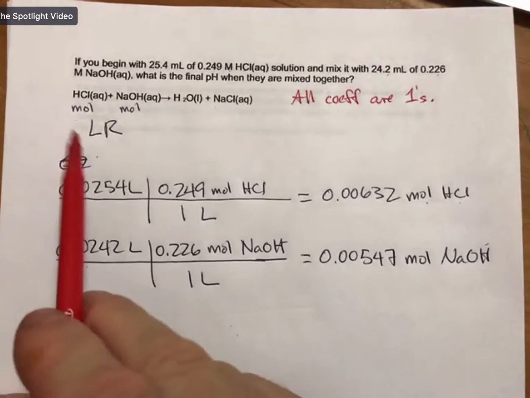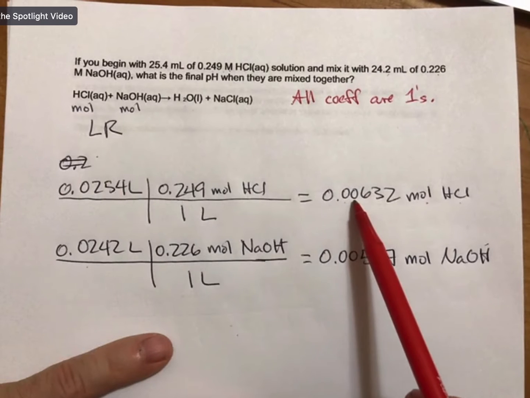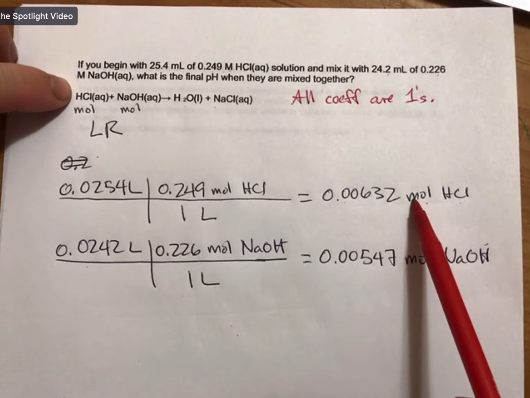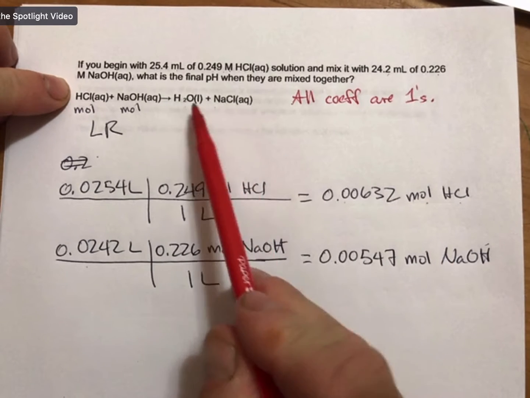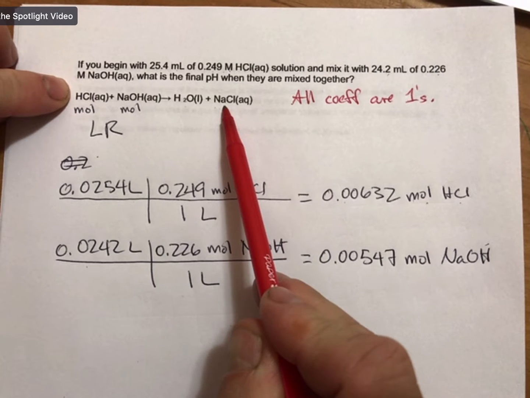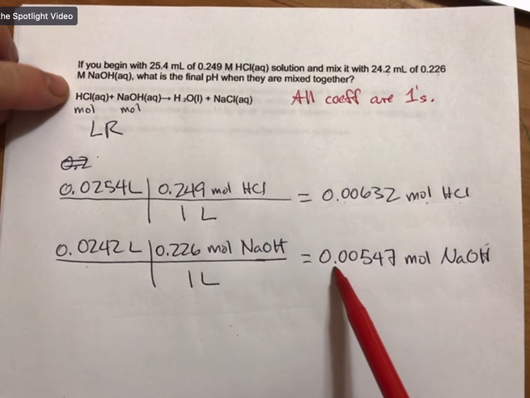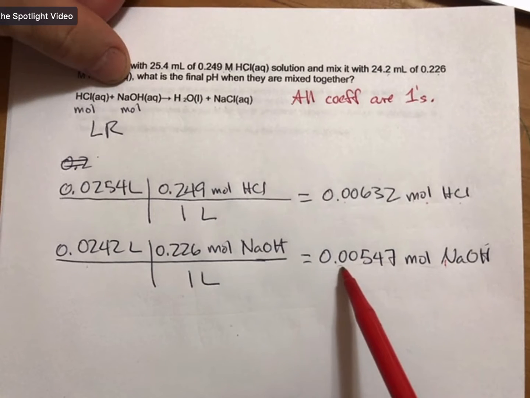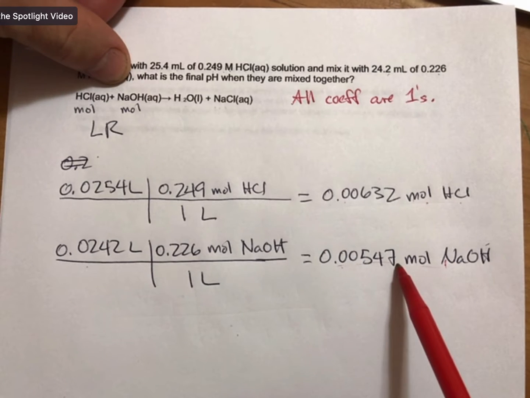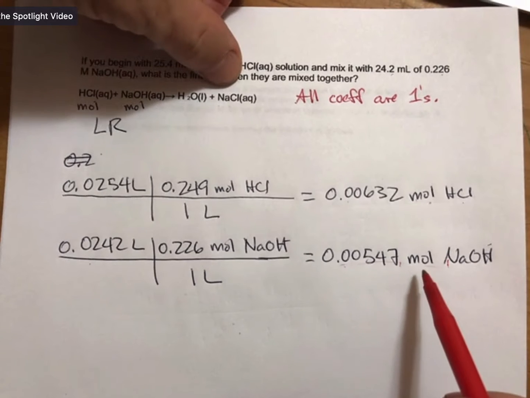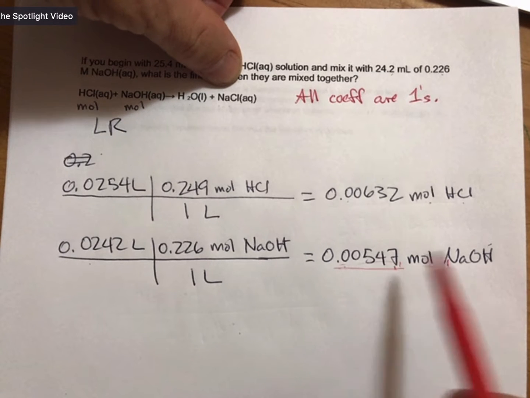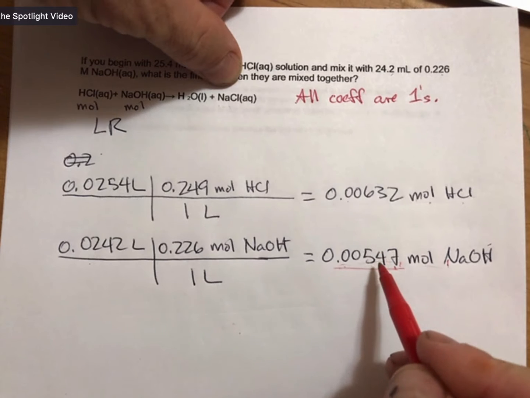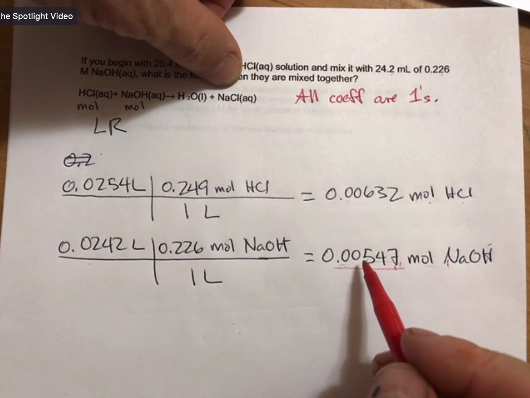And so that means if I have 0.00632 moles of HCl, and it's 1 to 1, I could make the same number of moles of either of the products, but let's say sodium chloride. If I had the same moles of sodium hydroxide, 0.00547, 1 to 1 mole ratios would tell me that I could make the same number of moles of sodium chloride. And so when all the coefficients are 1s, you can use the moles of reactant to tell you how many moles of product you can make.